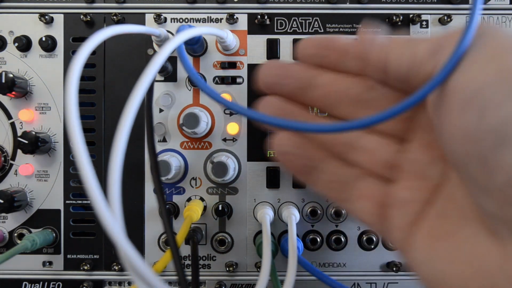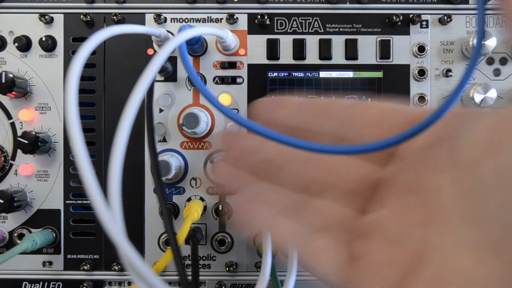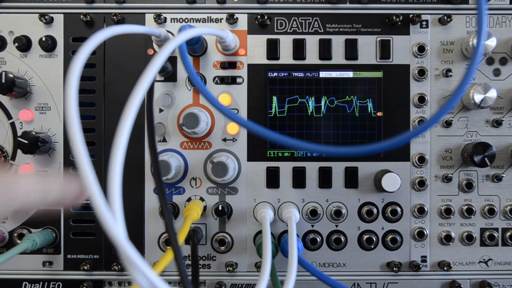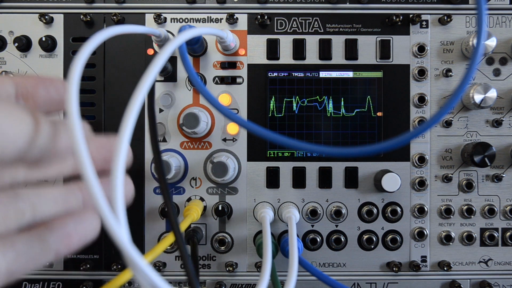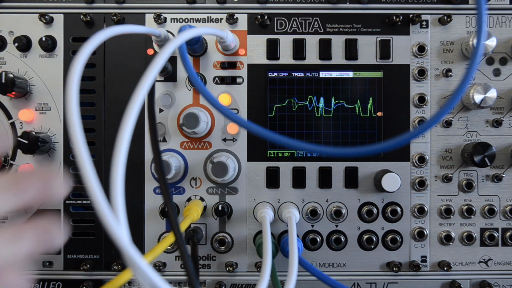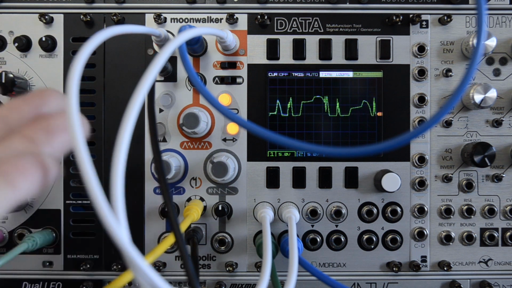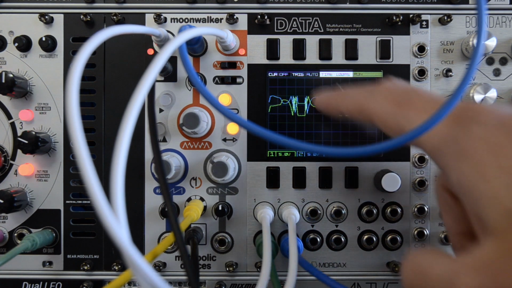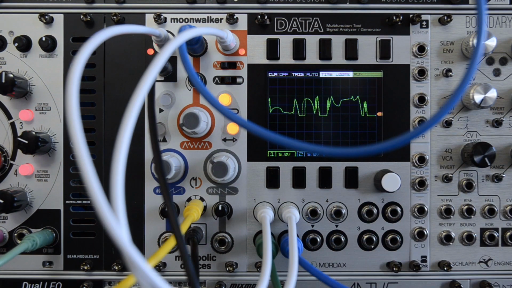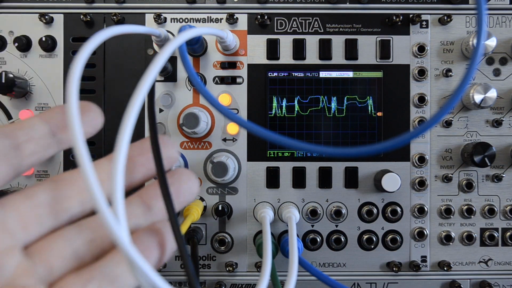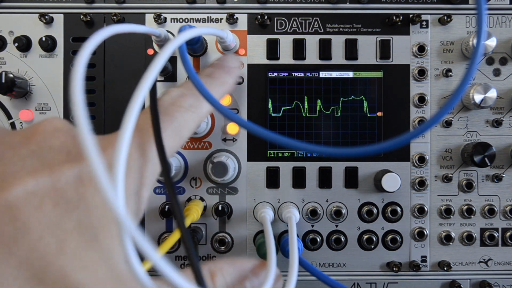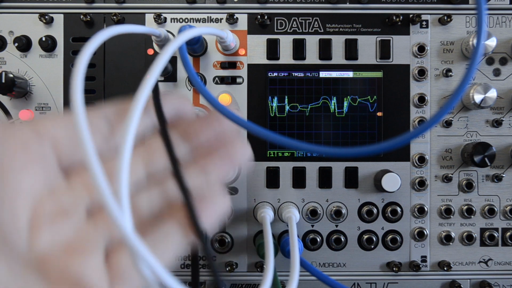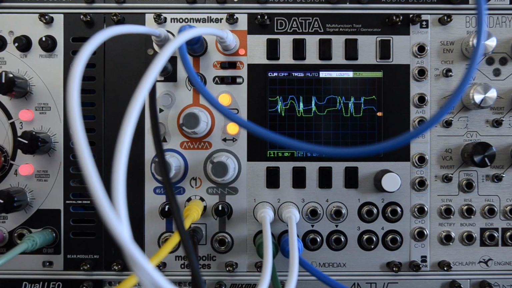You can switch Moonwalker to oscillate at audio rates, and because there's a volt per octave input here and it tracks pitch really well, you can really just use it as an oscillator. And you might think, hey, I don't like unipolar oscillators or LFOs. Don't worry, there's a switch here that lets you select unipolar or bipolar mode.